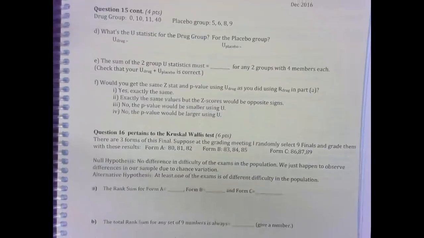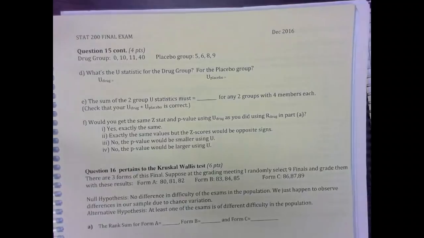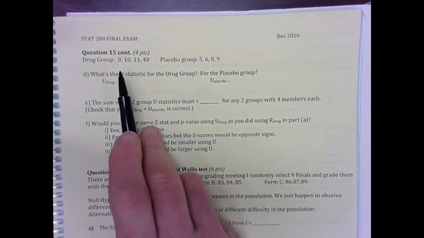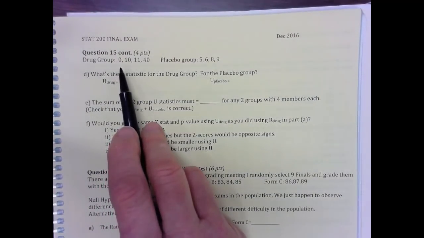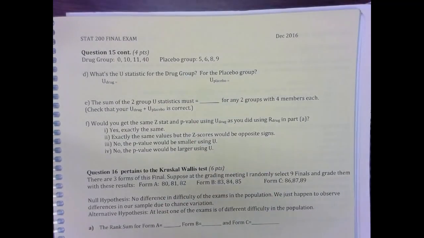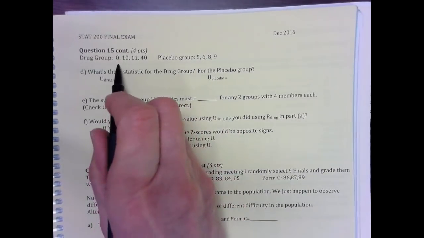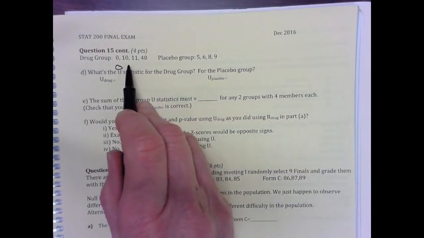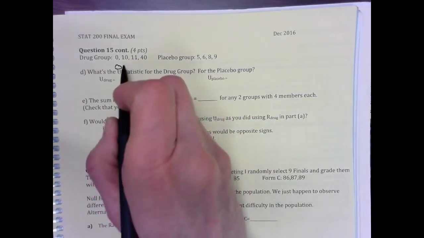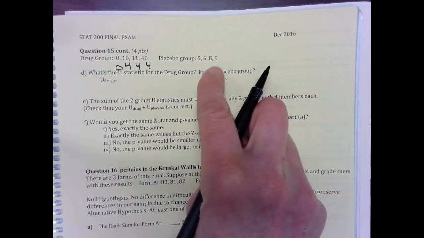So now, what's the U statistic? Now we're going to do the same thing by the U statistic, and of course it should give us the same answer, but the U statistic counts how many times each observation surpasses all the observations in the other group. So, let's look. 0 loses to all of these. It's less than all of those, right? And 10 is better than all of them, 11 is better than all of them, and 40 beats all of them. So they each have a score of 4. They beat everybody on this team, right?